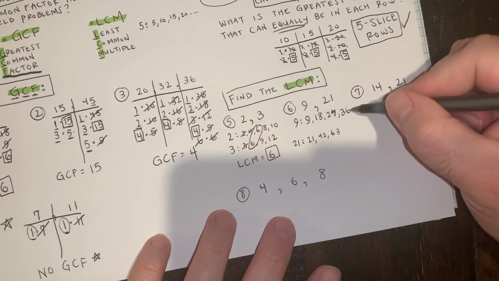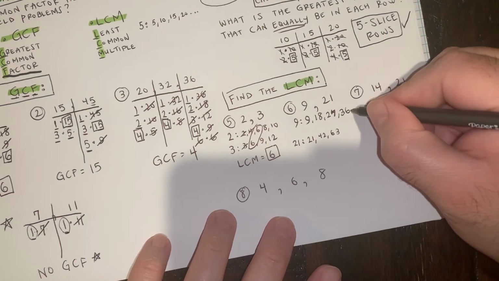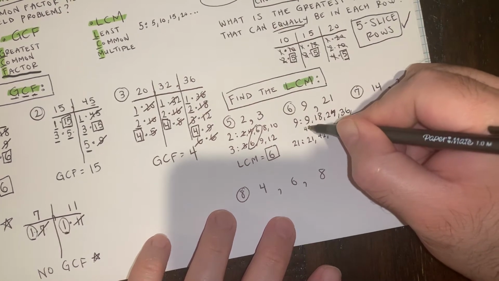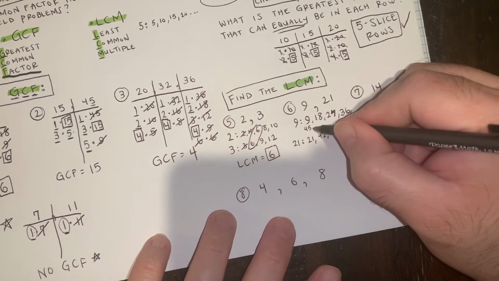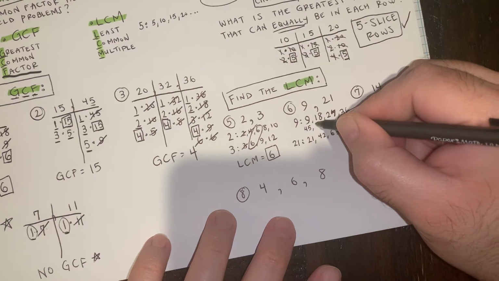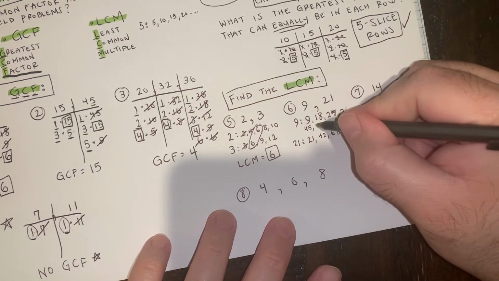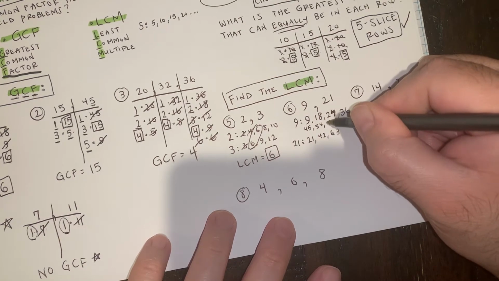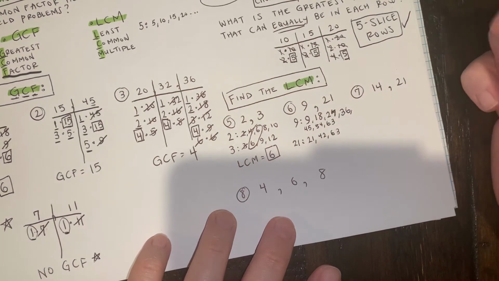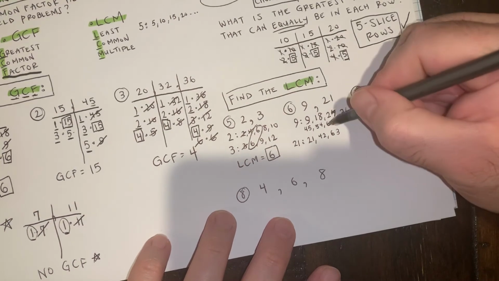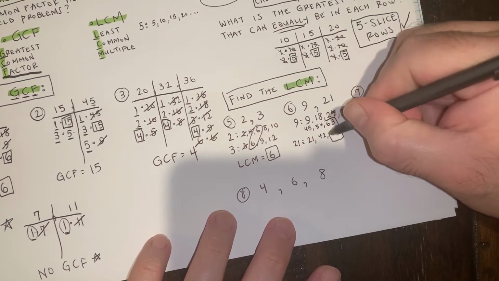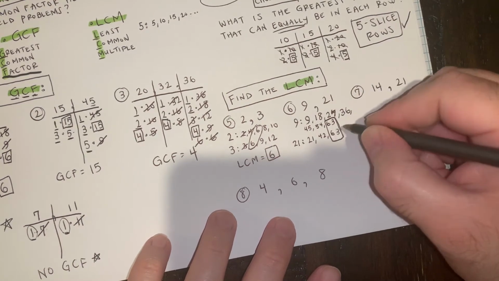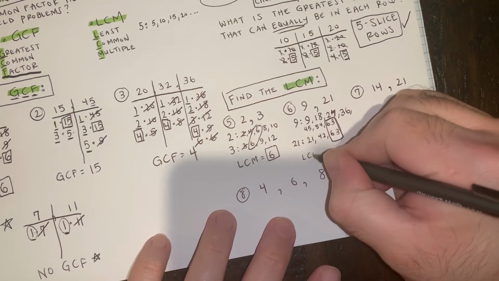Okay, that's going a little too high, so I'm going to go back to this one. So then I have, after 36, we have 9 times 5 is 45, 9 times 6 is 54, 9 times 7 is 63. So it took me a while for the 9s, but look right here, the number finally repeated. So the least common multiple is going to be 63.